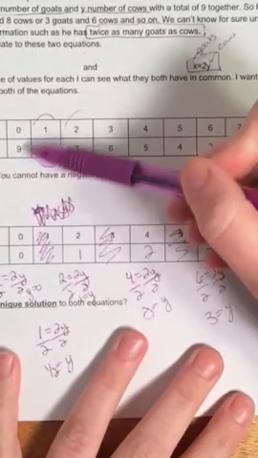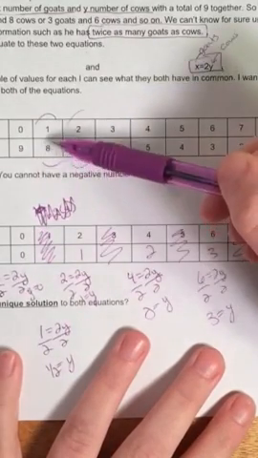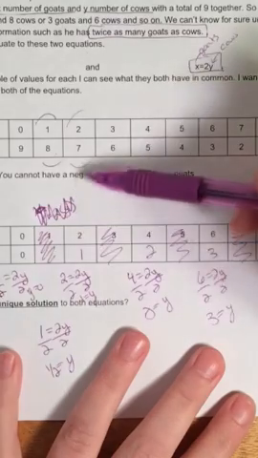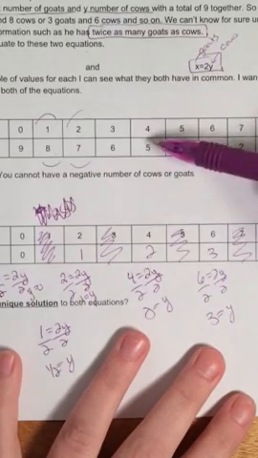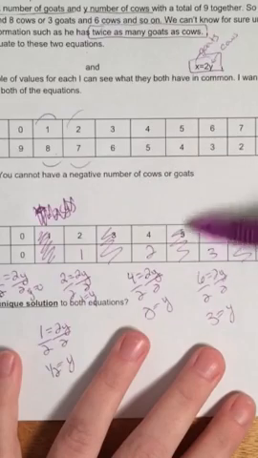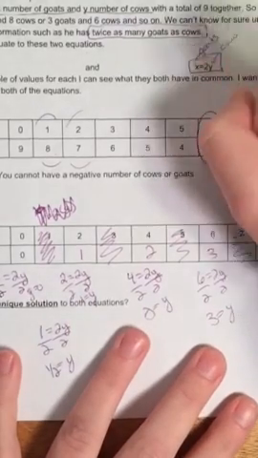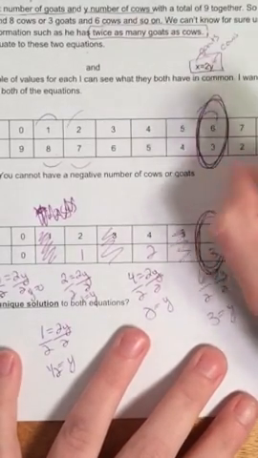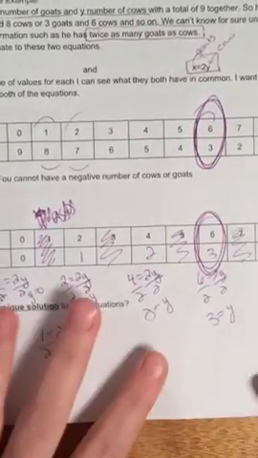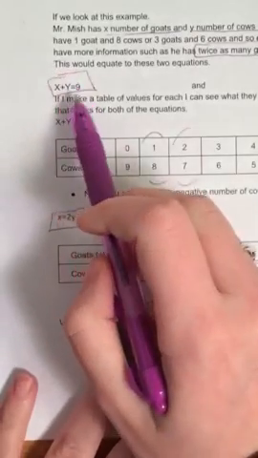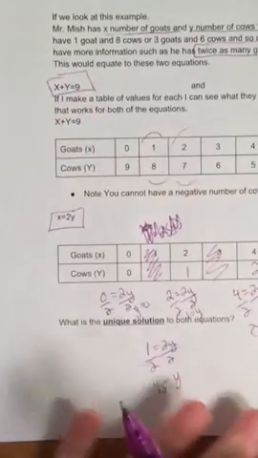So now I want to look and compare my points here. 0, 0, they don't have the same point, right? 1 doesn't even have a number here. 2 and 7, that doesn't work. 3, 6, and 3 here doesn't work. 4, 5, 5 doesn't work. But see here how 6 and 3, 6 and 3, those are exactly the same x and y values for both tables. So that is the solution to x plus y equals 9 and x equals 2y.